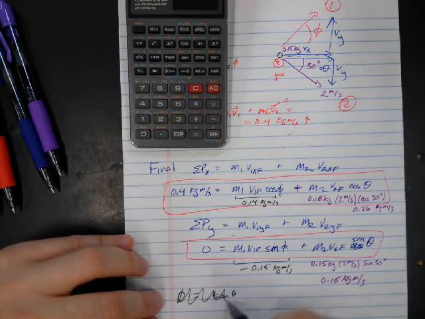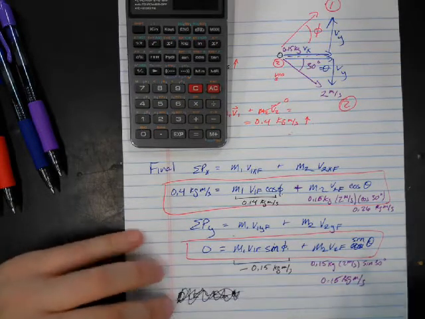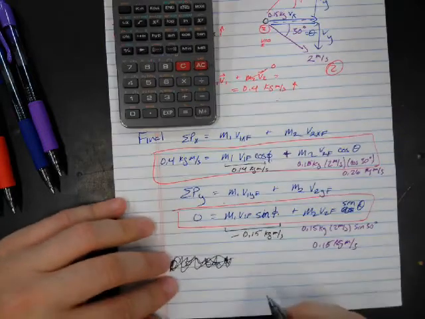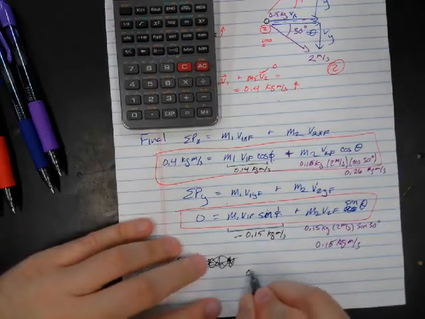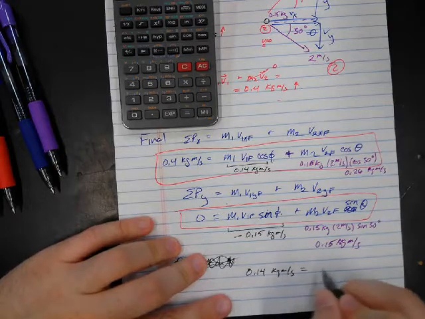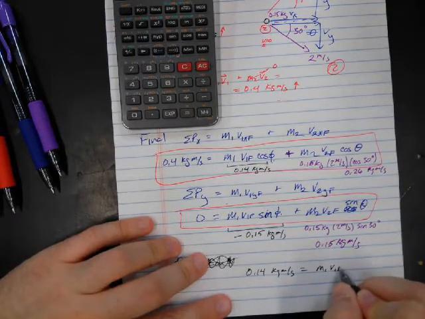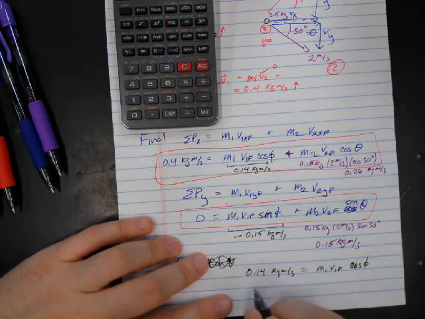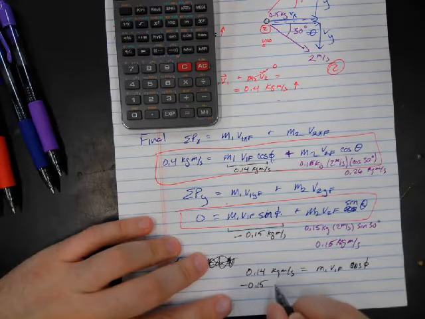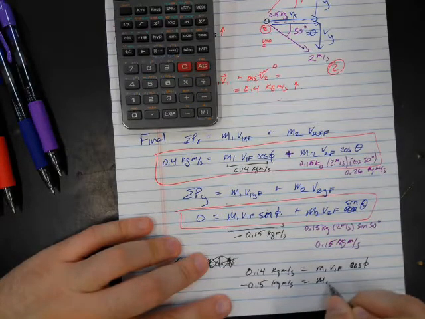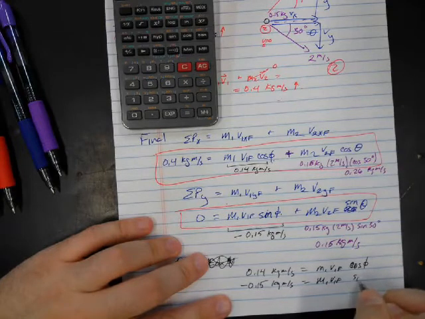Yeah, ignore what I just said there. We're going to look at these two terms. 0.14 kilogram meter per second is m1 v1 final cosine phi, and minus 0.15 kilogram meter per second is m1 v1 final sine phi.